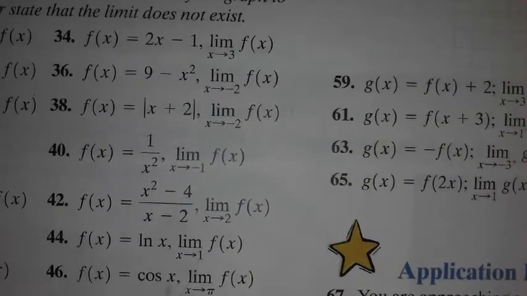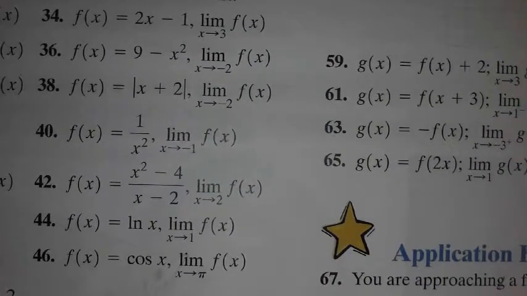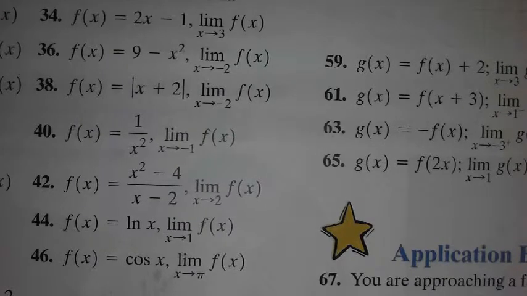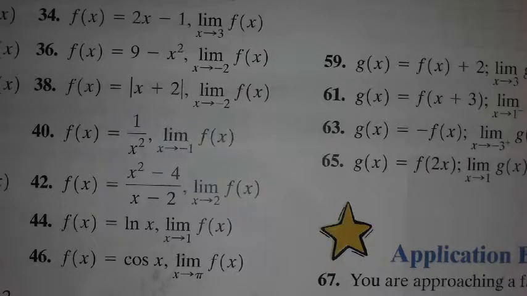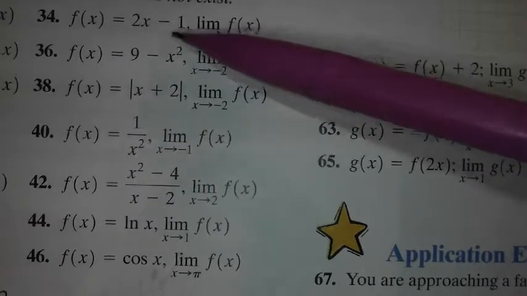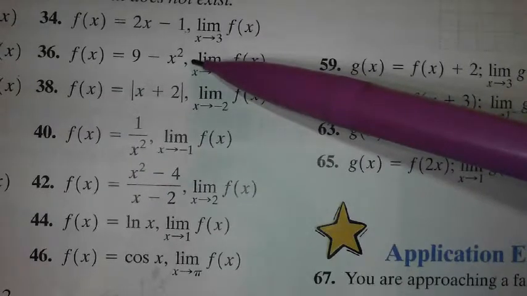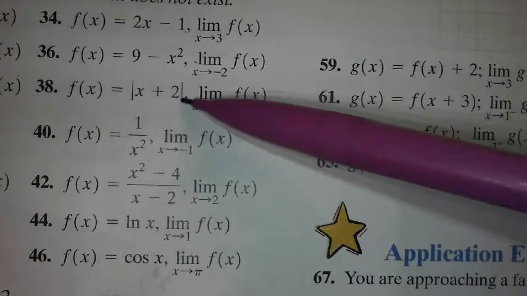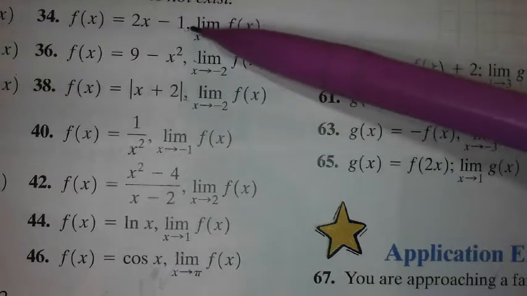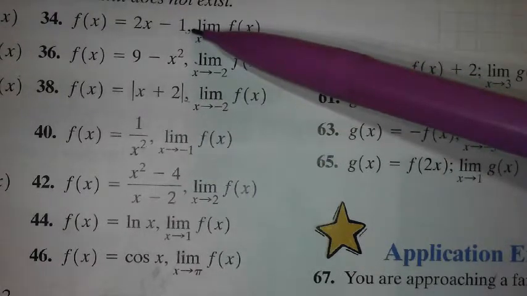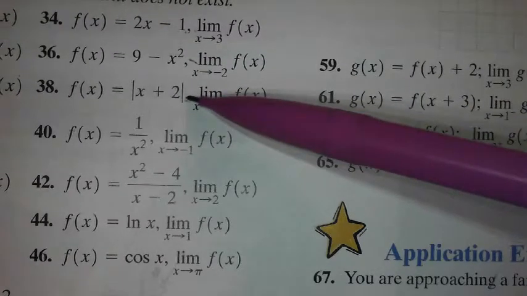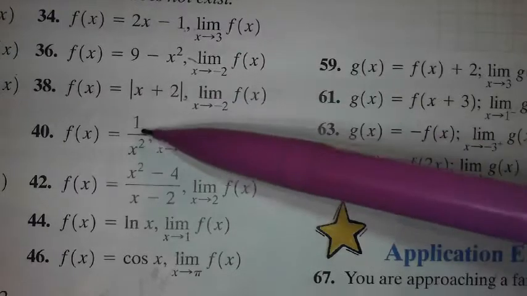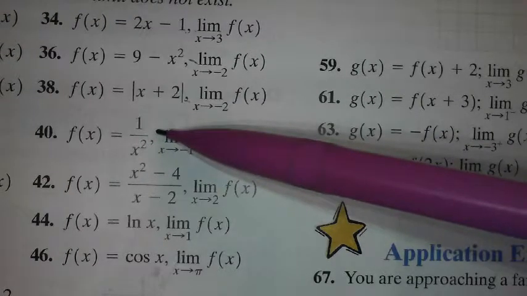Any there that you think might pose an issue? Well, sketching graphs. A line. What's this? Parabola. What's this? Absolute value. So is a line continuous? Yes, always. Is a parabola continuous? Yes. Is an absolute value continuous? Is a rational continuous? No.